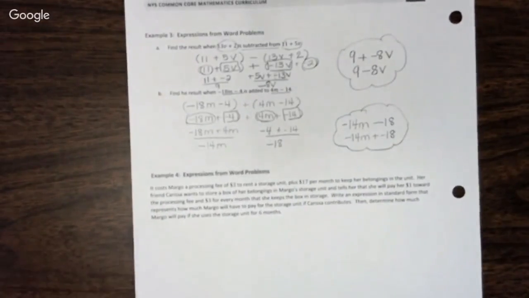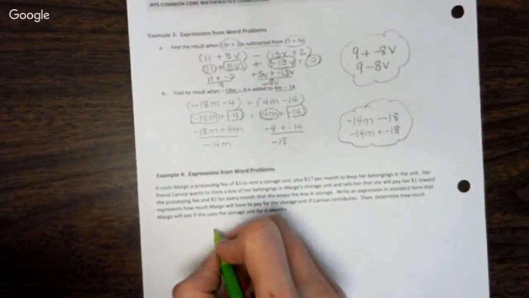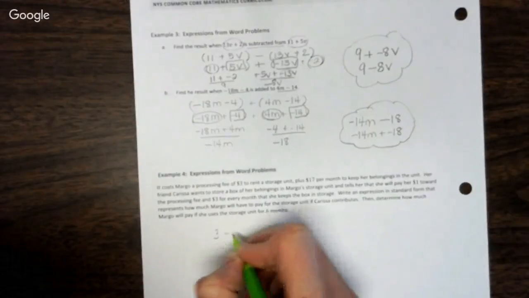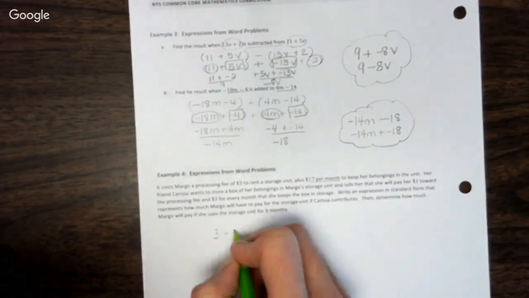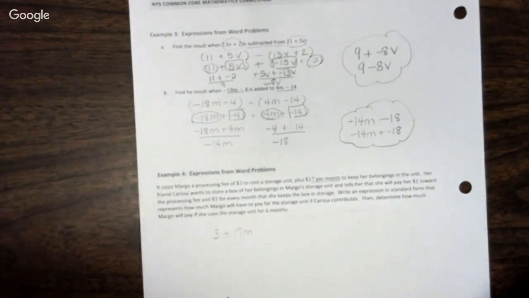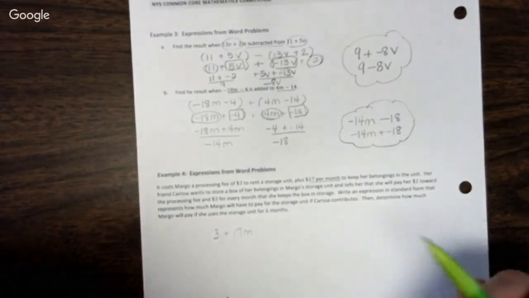All right, example 4. Now it's a real in-depth word problem. It says it costs Margot a processing fee of $3 to rent a storage unit, plus $17 per month. Okay, so I'm going to write that. $3 is no matter what, but it's $17 per month. So that would be $17 per month. We write that as 17m.